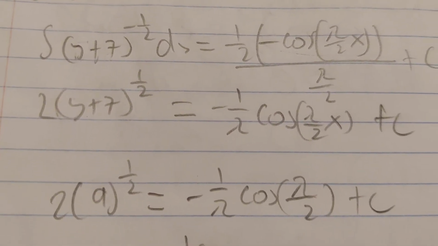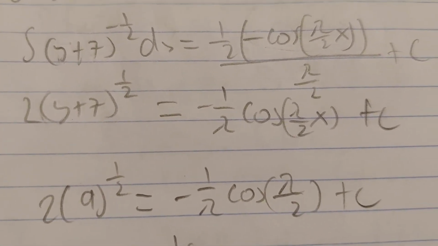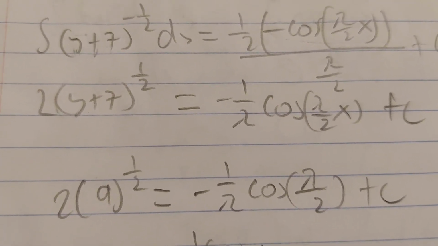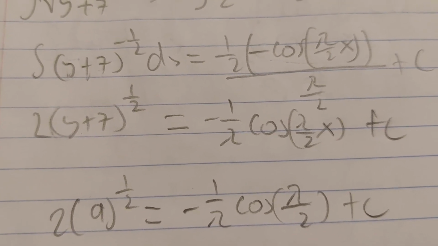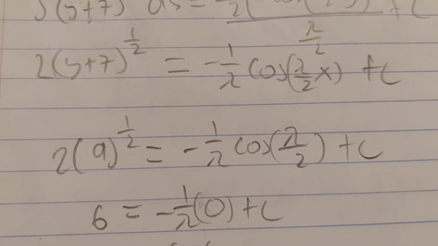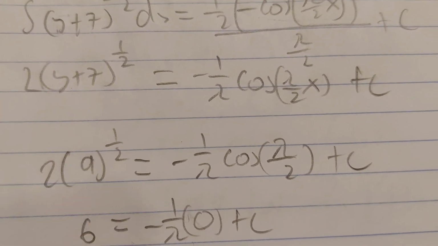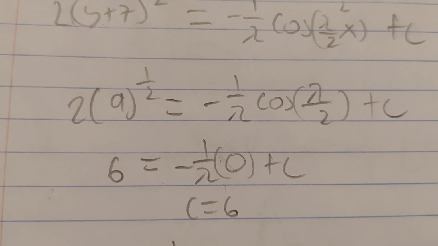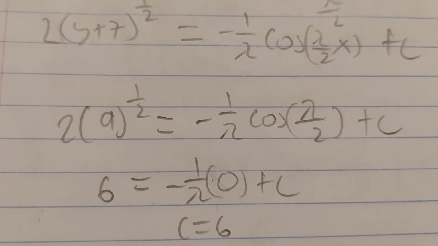So you plug in y is equal to 2 and x is equal to 1, and that's going to give us 2 times 9 to the power of 1/2 is equal to negative 1 over pi cosine pi over 2 plus c. And then from there we get 6 is equal to negative 1 over pi times 0, because cosine pi over 2 is equal to 0, plus c. Obviously negative 1 over pi times 0 is equal to 0. So then we have c is equal to 6.